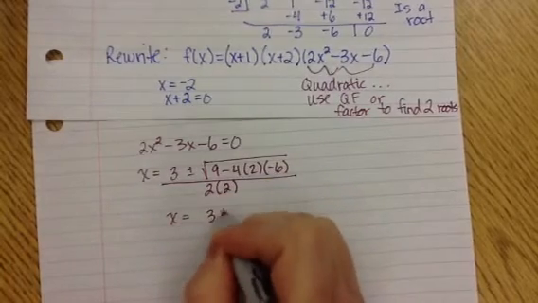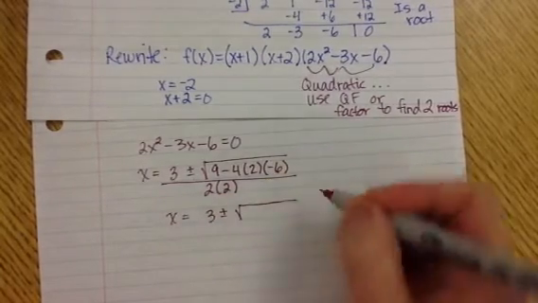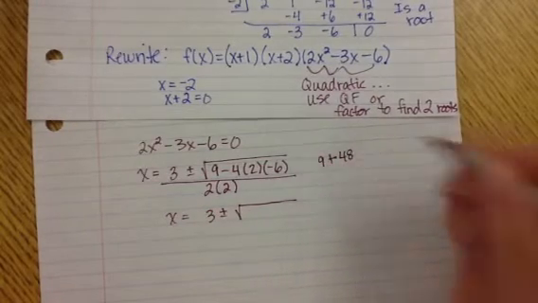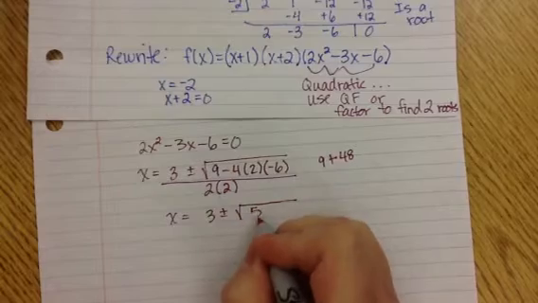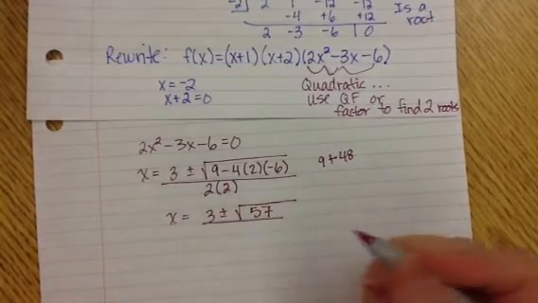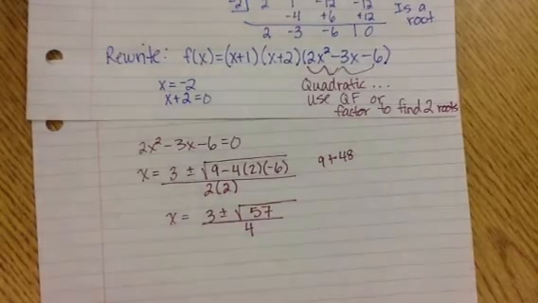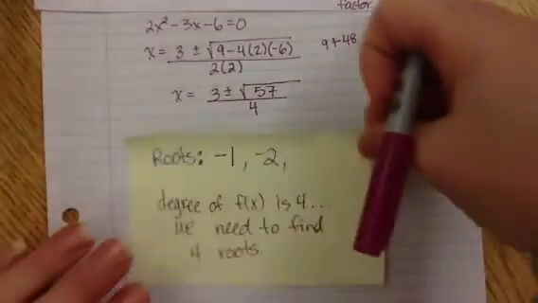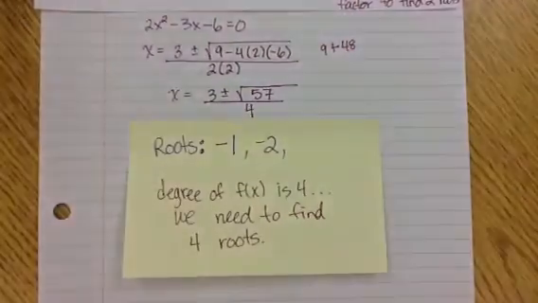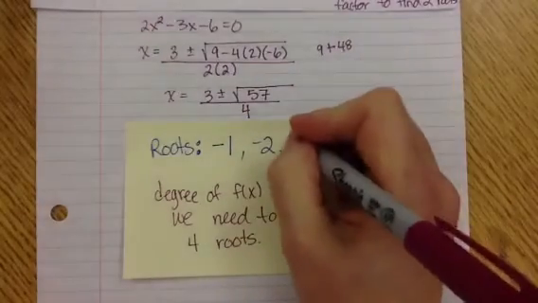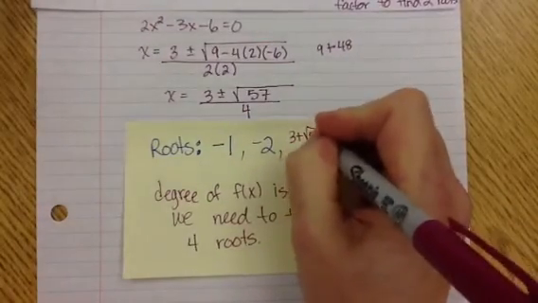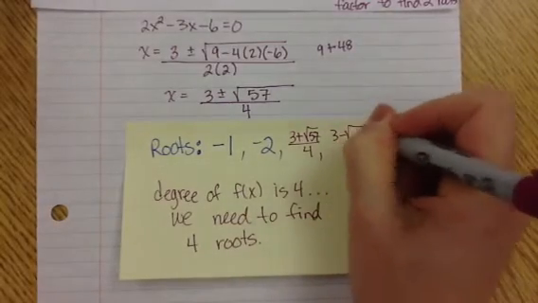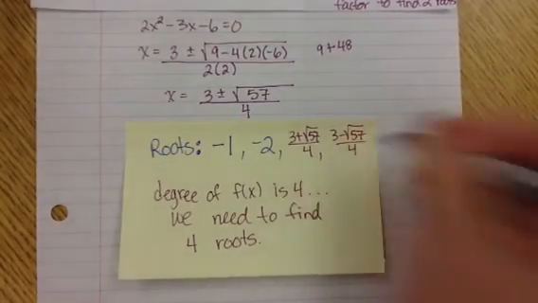So x equals 3 plus or minus the square root of, this makes 9 plus 48, so the square root of 57 divided by 4. Now 57 won't break down, so my last 2 roots are going to be 3 plus the square root of 57 divided by 4 and 3 minus the square root of 57 divided by 4.